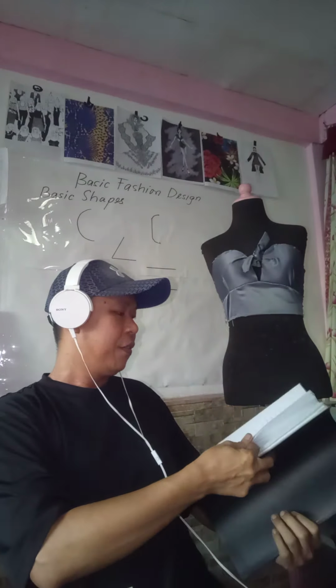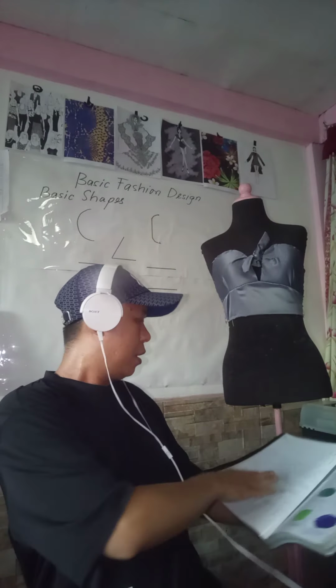All right, so for the start of this, you will need to practice the basic shapes first, which I already have at my back, so I can share with you. It is circle, triangle, oblong, square, and rectangle.